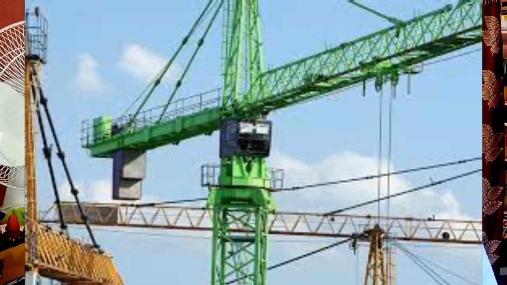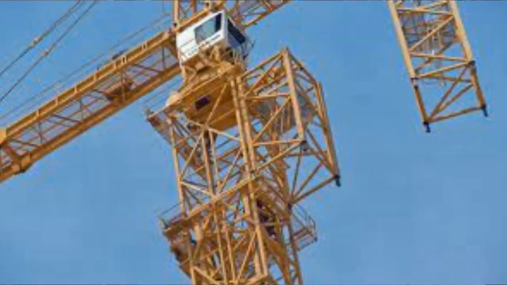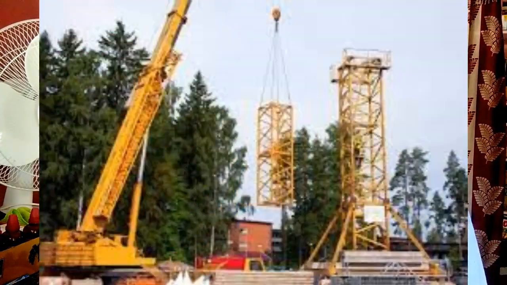Cranes are distinguished from hoists, which can lift objects but can't move them sideways. Cranes are also distinguished from conveyors, which lift and move bulk materials such as grain and coal in a continuous process. The word crane is taken from the fact that these machines have a shape similar to that of the tall, long-necked bird of the same name.